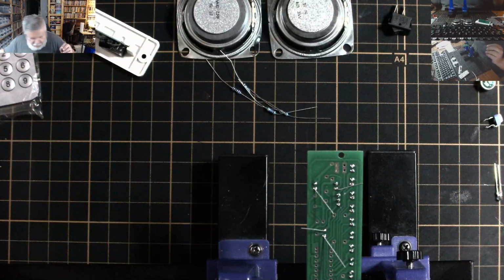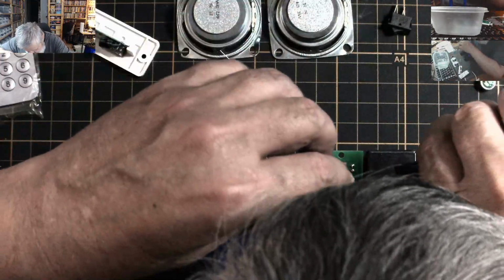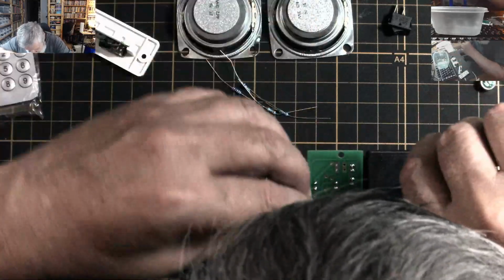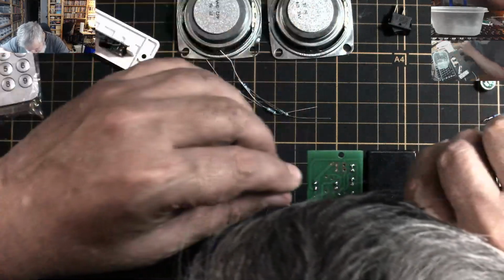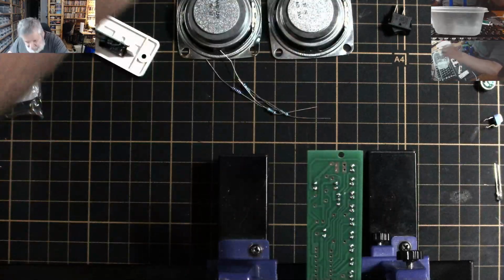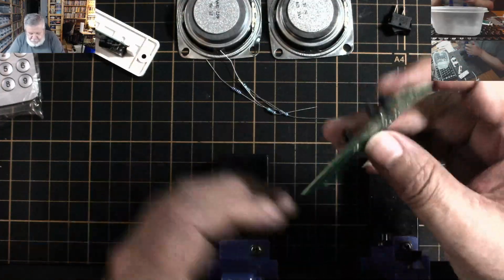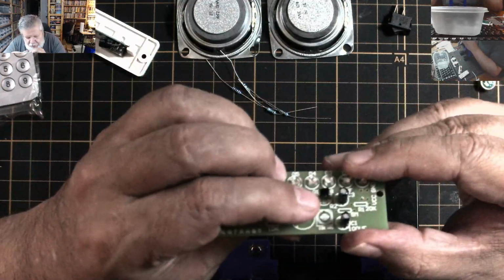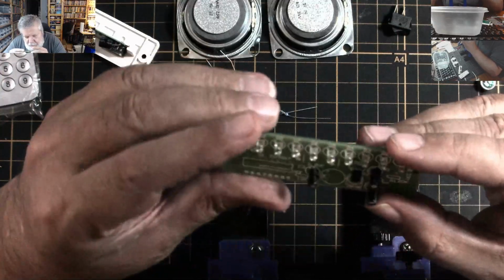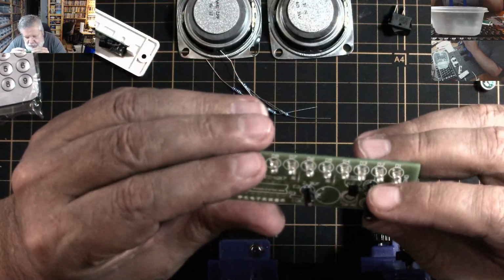Where's my little trash can over here? There we go. Okay, caps are in. Yeah, pretty good. As the saying goes, good enough for government work.